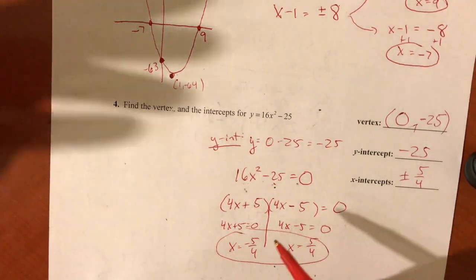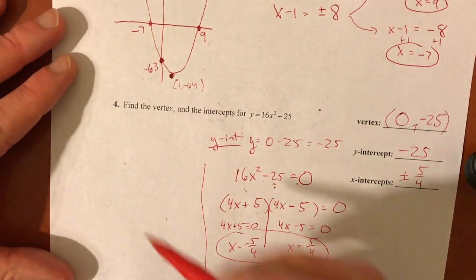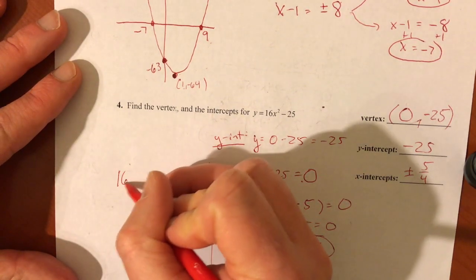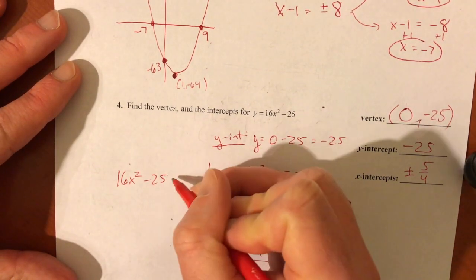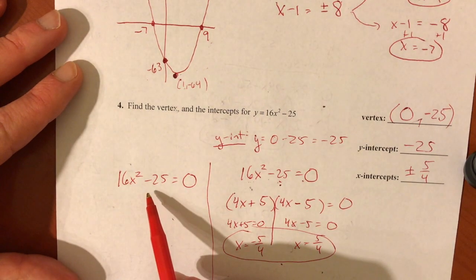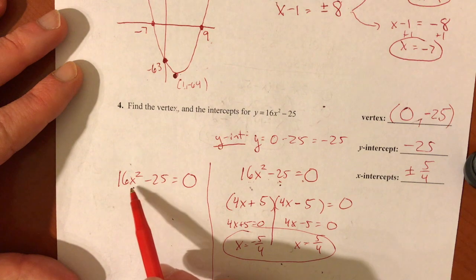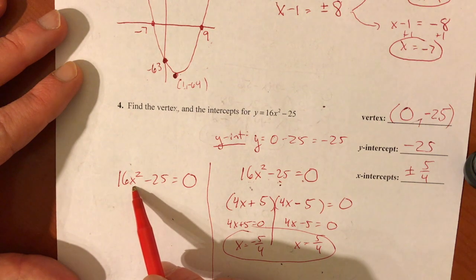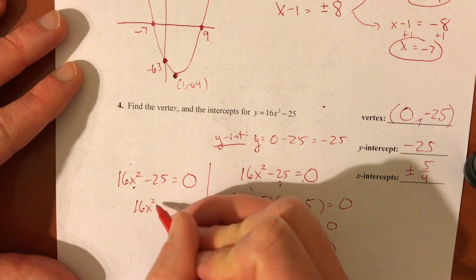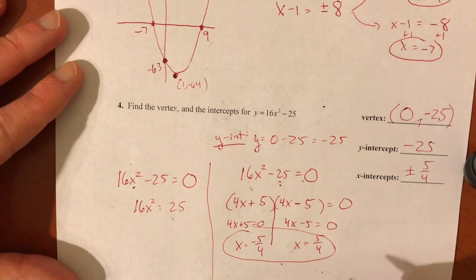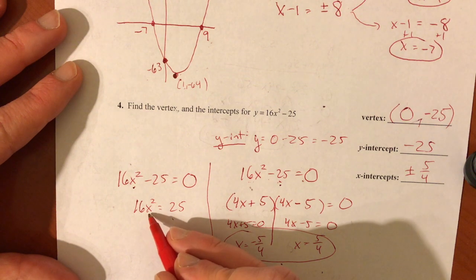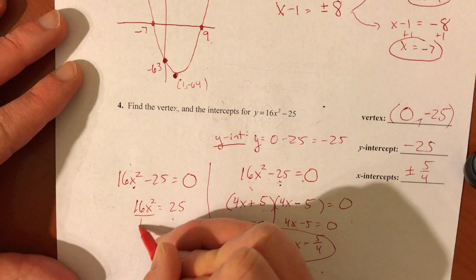If you didn't notice that it factored and wanted to treat it like a problem we were just doing, where by taking the square root of both sides, they call that solving it by extracting roots. It kind of sounds like a dental procedure. But if you solve the same equation and you said, okay, all I'm going to do is get x squared by itself, and then I'll take the square root. No problem. I'll add 25 to both sides. And before you try to take the square root, you'd want to isolate that x squared. So you would divide both sides by 16.